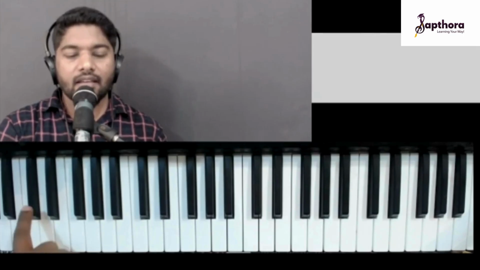Now we have identified the white colored keys. Next we are going to identify the black colored keys. The black colored keys have names related to the white keys that are around them. We identified this as C. Now this is going to be C sharp. And remember, black colored keys have 2 names. Every key has 2 names. So this can be called C sharp or D flat. Every black colored key can be called either a sharp or a flat.